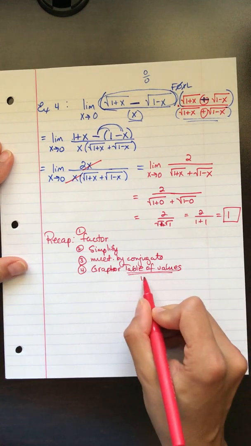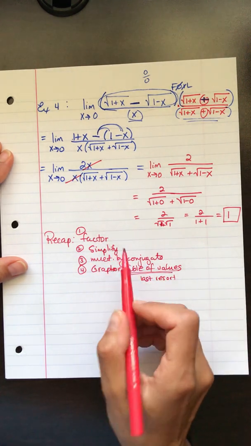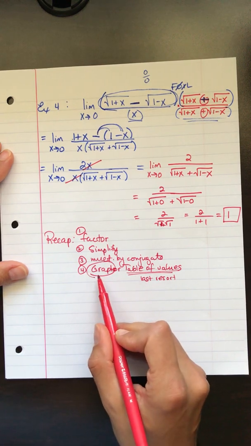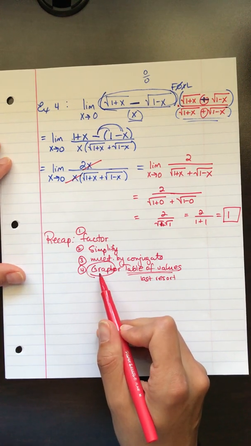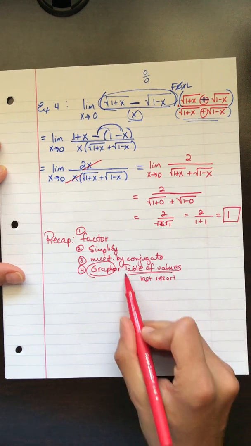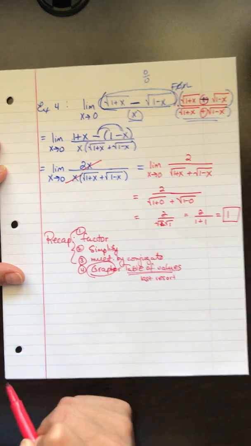Table of values is basically the last resort. If nothing else works, factor, simplify, multiply by conjugate, you want to try to graph it. And if it's too hard to graph by hand, then you'd go to a table of values. And we try to almost never do that. But for now, we're going to stick to those.